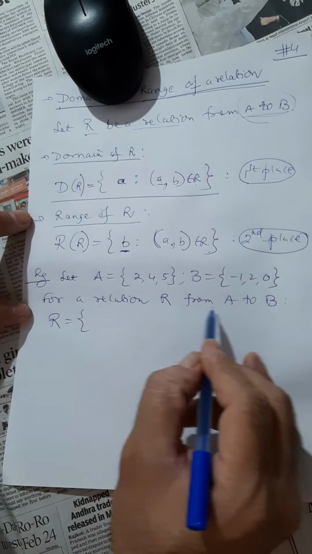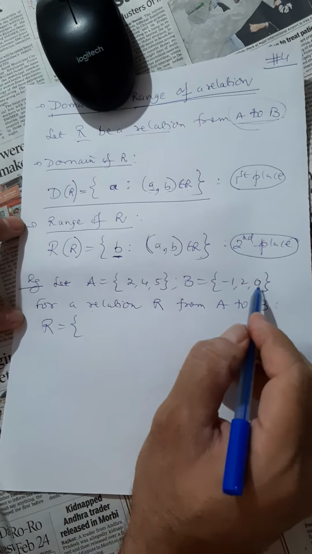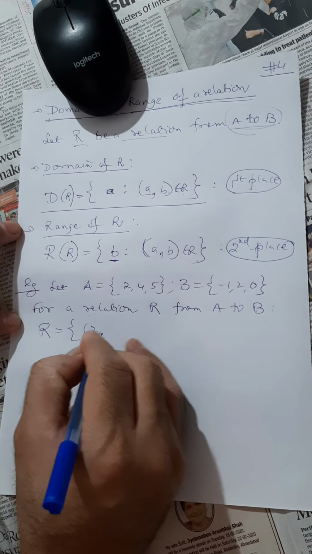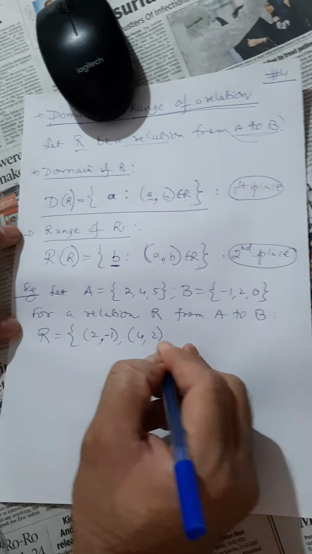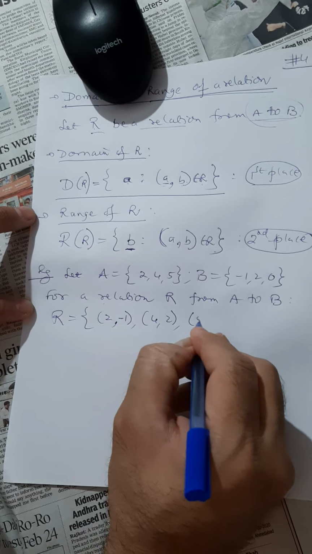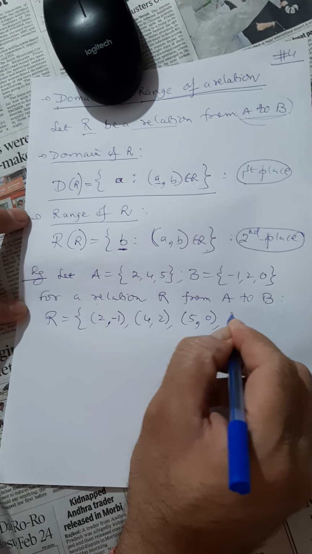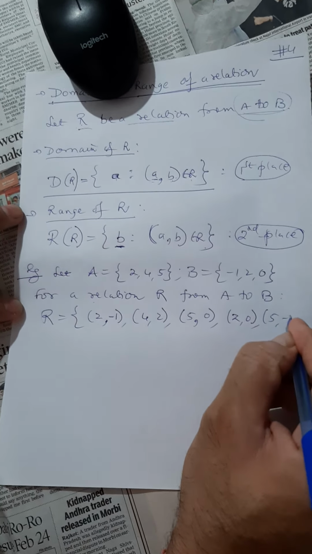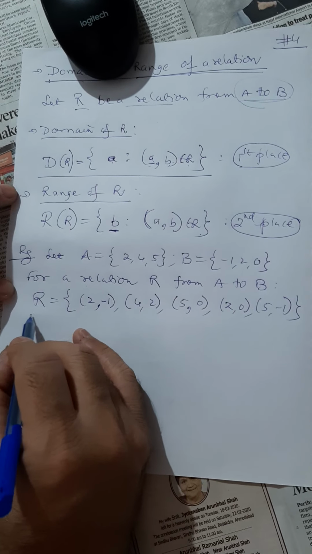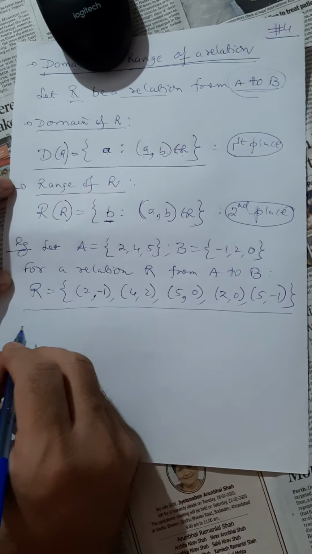I'm going to consider some ordered pairs out of these 9. Suppose (2, -1), (4, 2), then (5, 0), then (2, 0), and let me write (5, -1). Suppose I've considered this many ordered pairs; one relation is given to you.